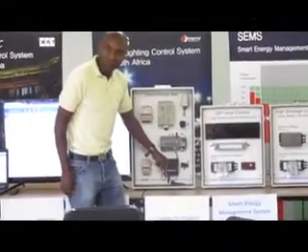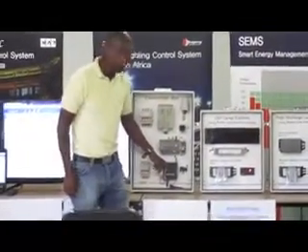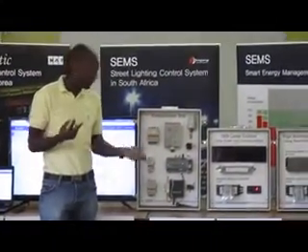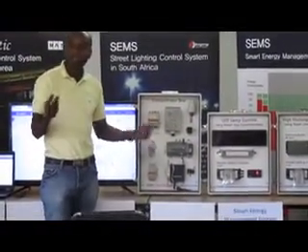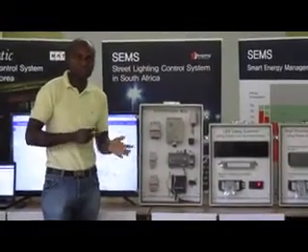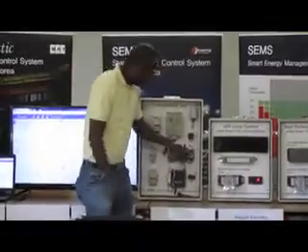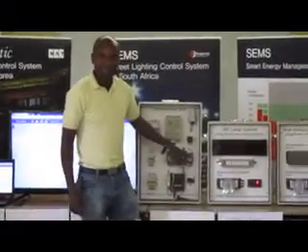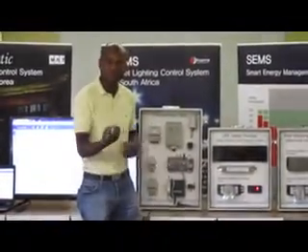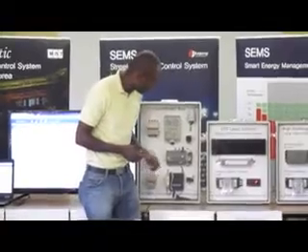Here we have our GSM modem. We put our SIM card here. It's dual, so we can put in the networks we want. Like now we are using MTN and also Vodacom, so in case one fails, the other can pick up. Here we have our relay. It helps to switch on and off and other jobs.